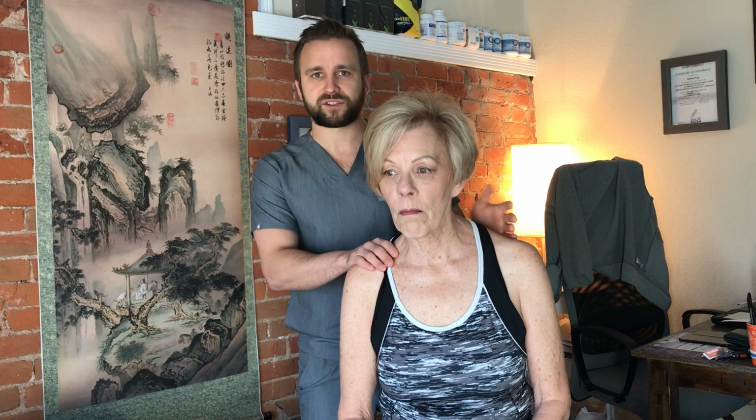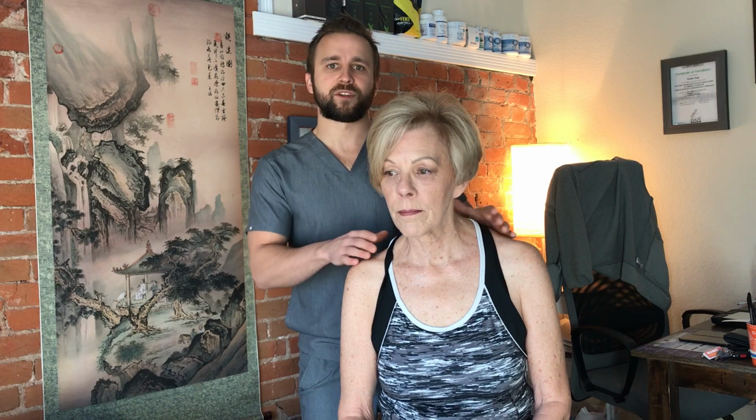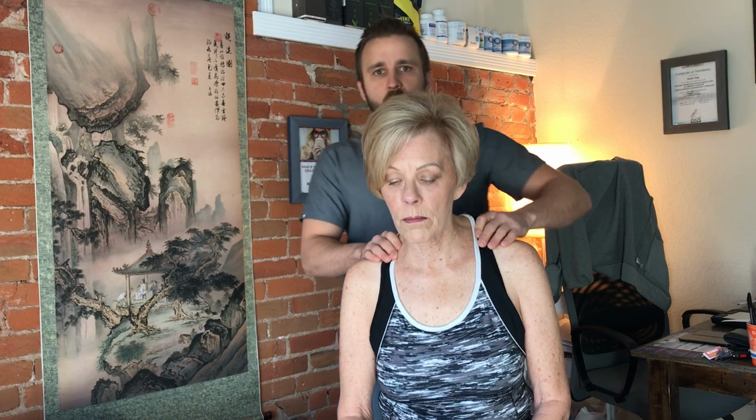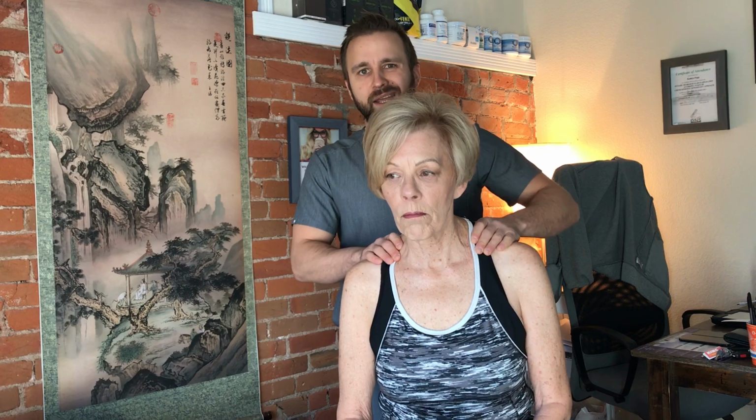Now, the root causes can differ from patient to patient. But the problem is if the joints are restricted, we have to find out why. It doesn't do any good just to keep adjusting the joints and have the patient come back year after year, visit after visit, week after week, and they're not actually progressing in their treatment. So that's what we did with Linda, and what we found is that she actually had an injury.